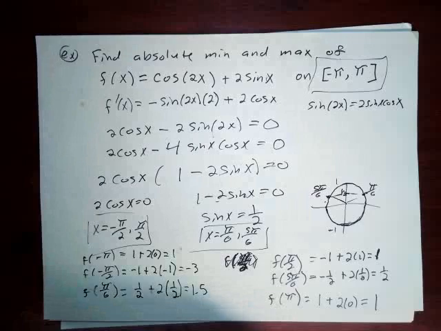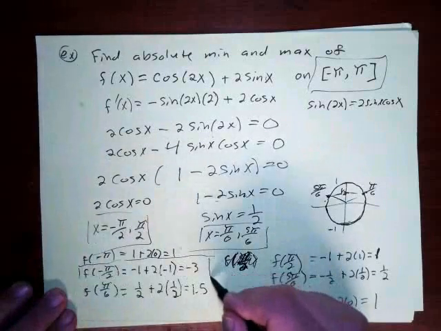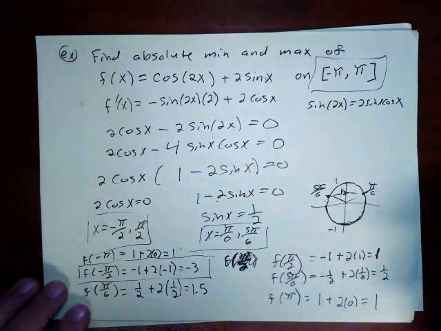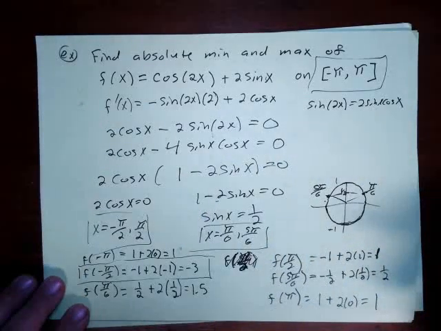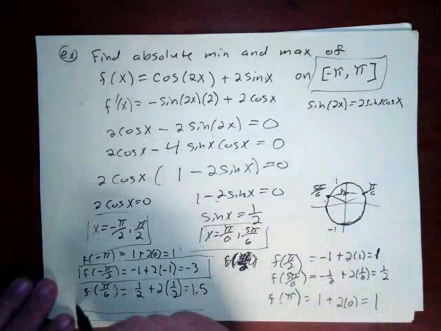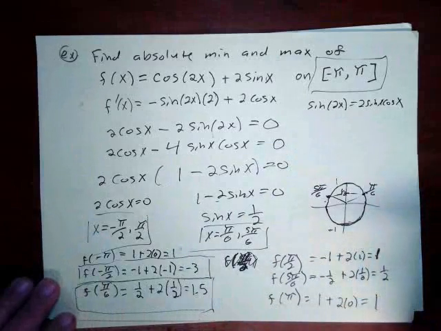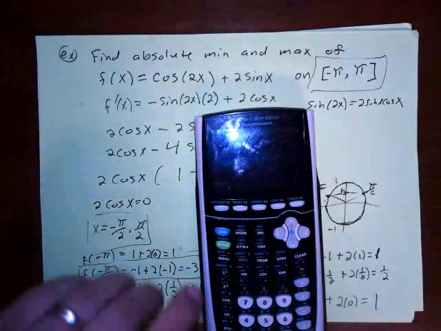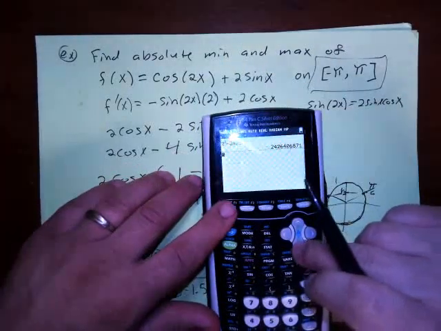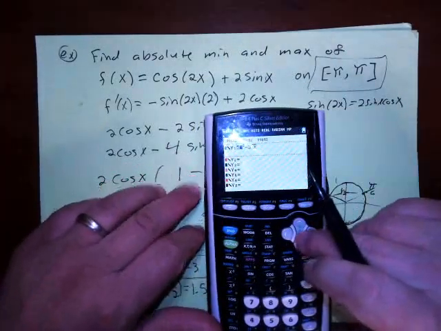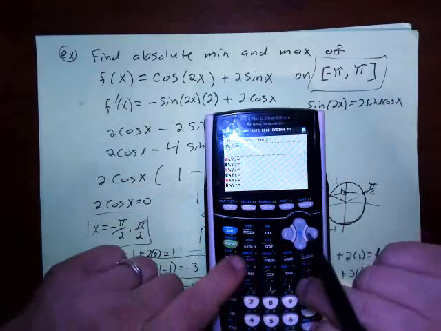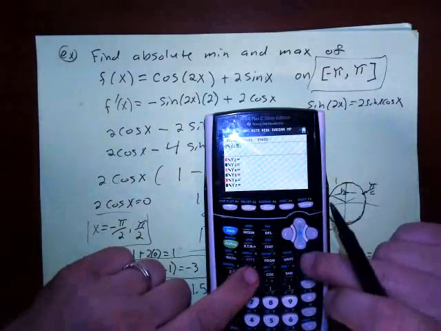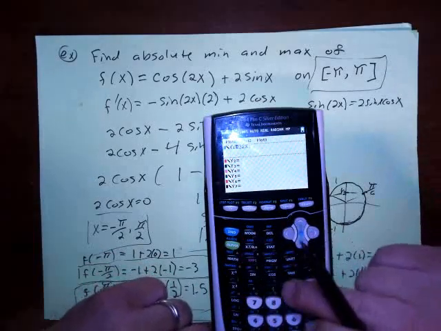Okay, and so what this would mean is negative pi over 2 is my minimum value, and my maximum value looks like it's going to be pi over 6. Is that right? Let's check it out. And we'll see if I did my math right.